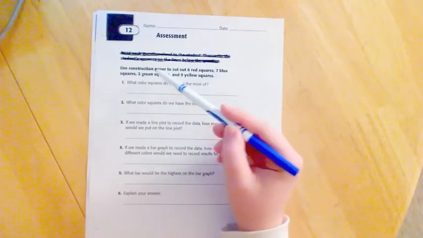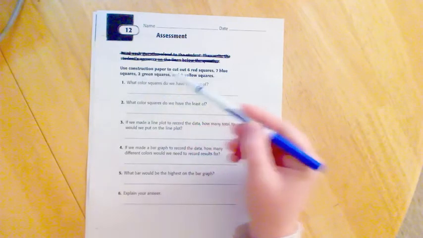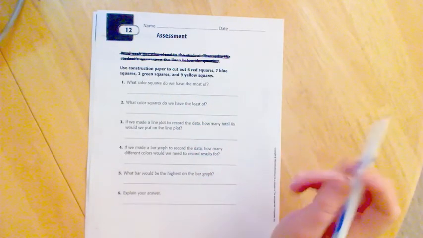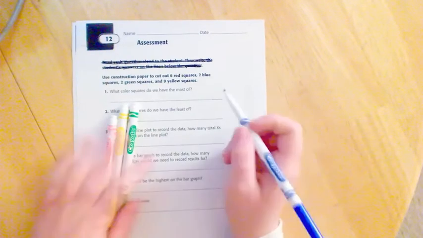And then the next page, this one says use construction paper to cut out 6 red squares, 7 blue squares, 2 green squares, and 9 yellow squares. You can do that, or you can get those color markers and draw those squares on your paper, and that might give you a visual, which might be a little easier.